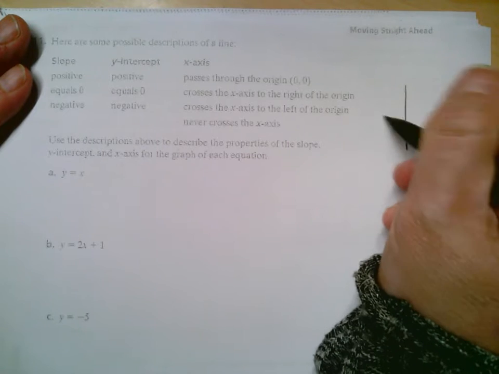Okay, so for these ones, here are some possible descriptions of a line. Slope: positive, 0, negative. Y-intercept: positive, 0, negative. X-axis: passes through the origin (0, 0), crosses the x-axis to the right of the origin, crosses the x-axis to the left of the origin, or never crosses the x-axis.